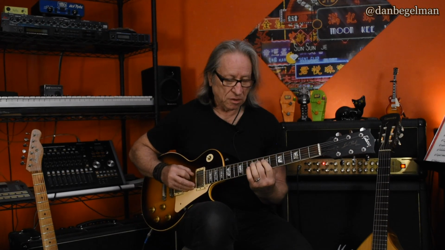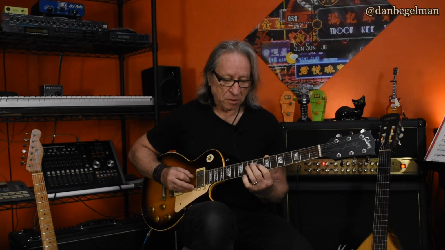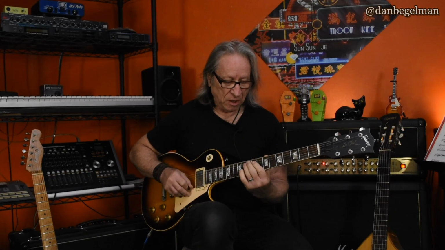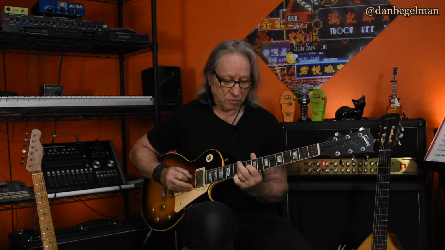So the first half of that section, they are played in unison, and now the synthesizer just goes up a whole step, but will now harmonize in fifths to the guitar part.